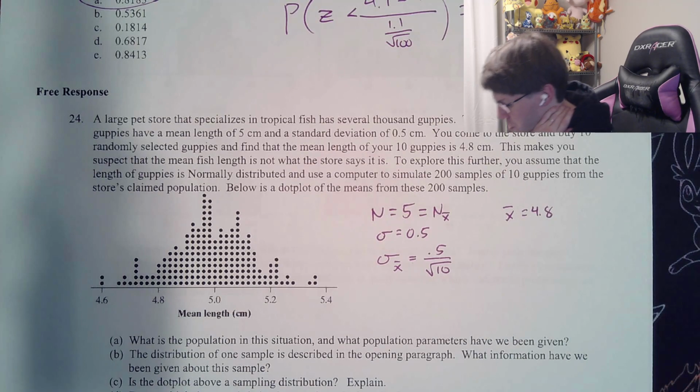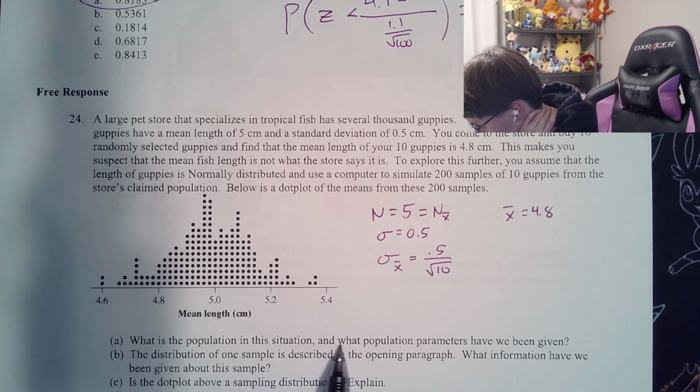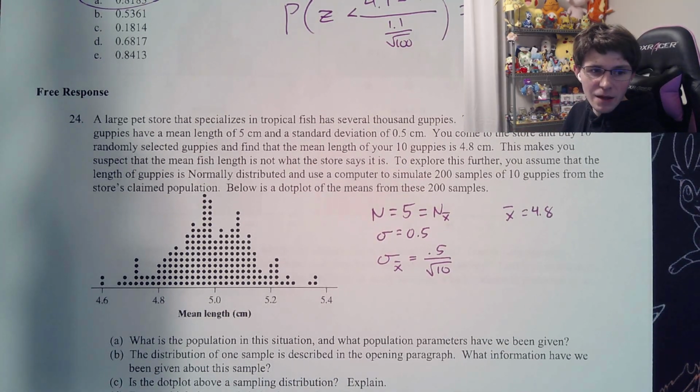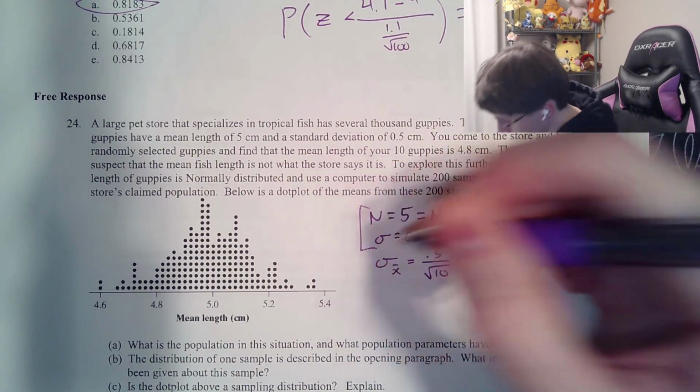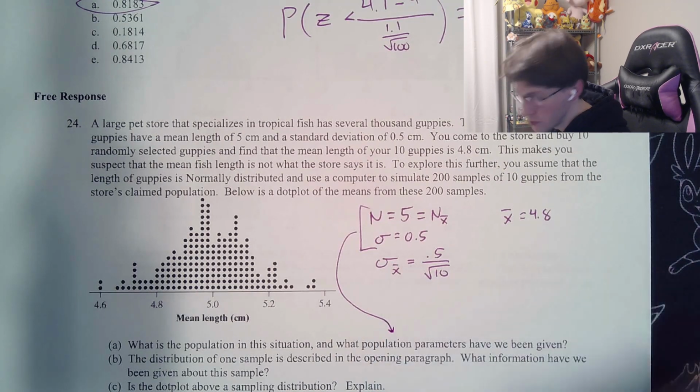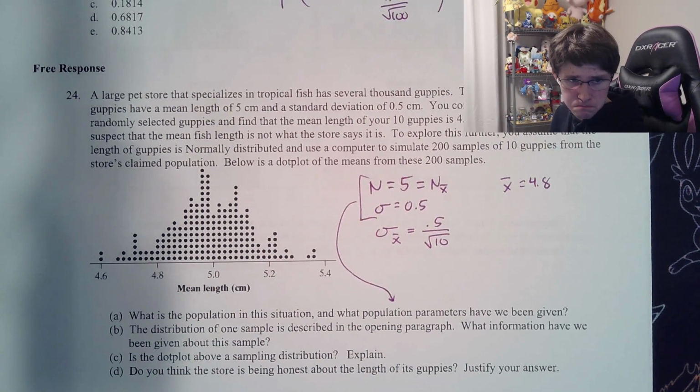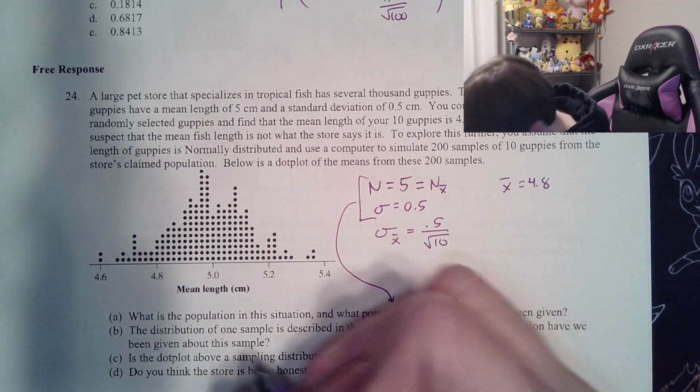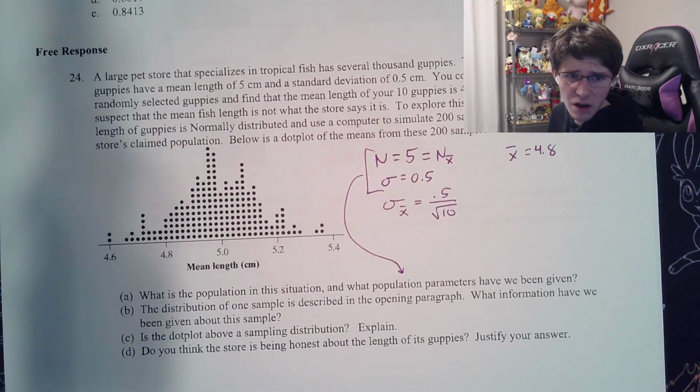Let's actually read these questions now. What is the population in the situation? Look at this, we've already done all of our population parameters. Here are our population parameters right there. And the population in question here is the several thousand guppies. So I'll write this all the way out, nice and neat.